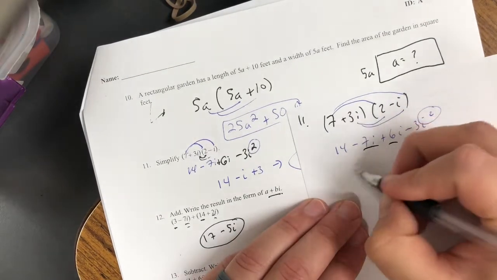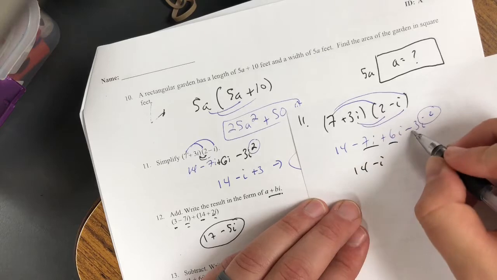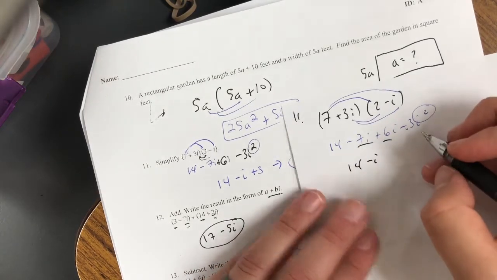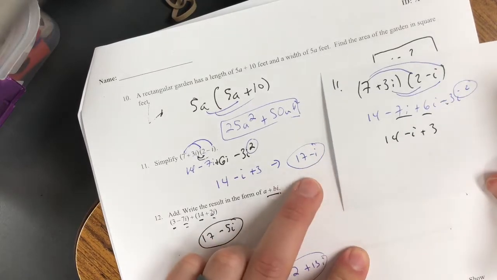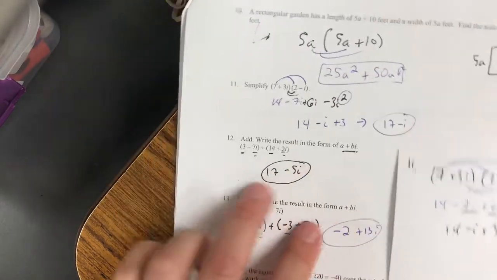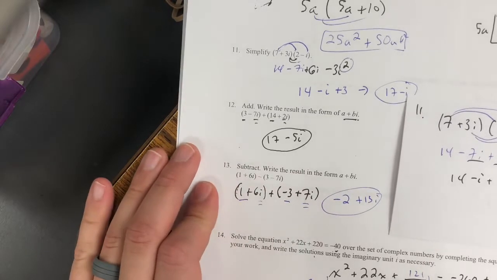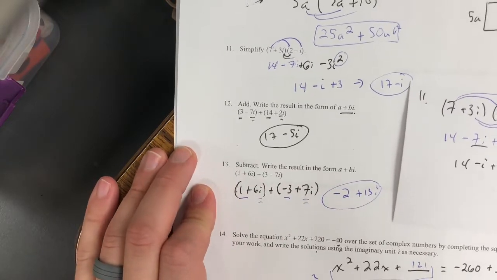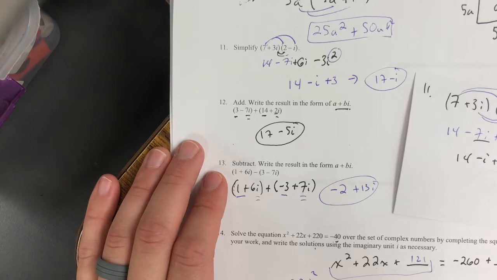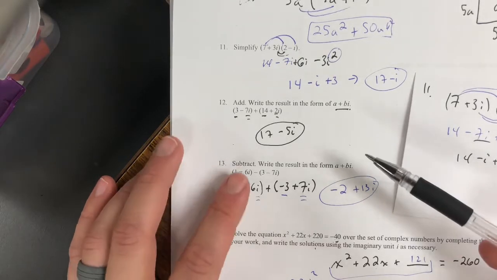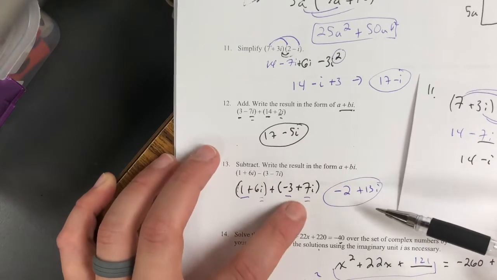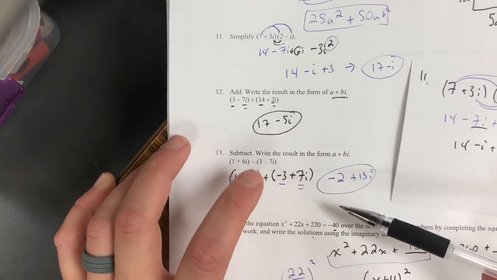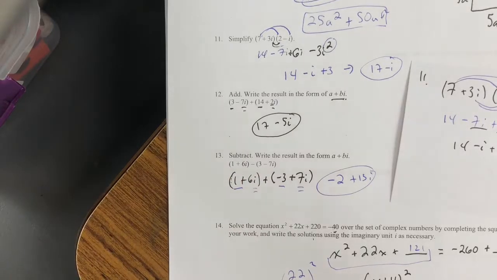So when I combine these, I'm going to get 14 minus i. That's going to become positive 3 because it's going to be -3 times -1. And that's how you get the 17 minus i. For 12 and 13, it's just combining like terms. That's it. Combine the constants, combine the imaginary numbers, put them together to get your complex number. I don't like subtracting, so I would always turn my subtractions into addition problems with negative numbers.